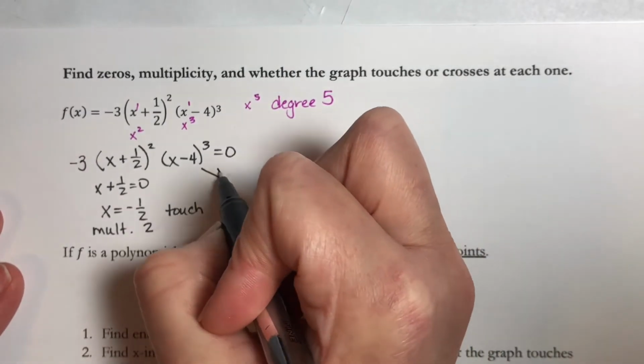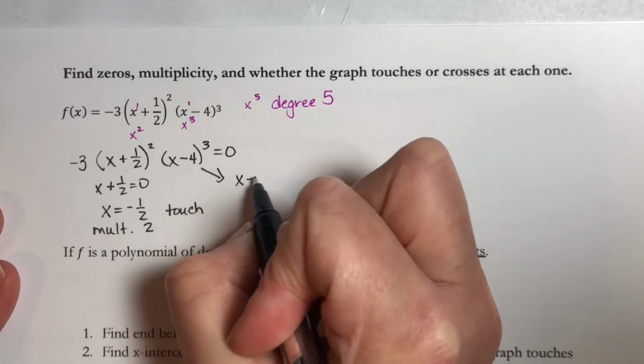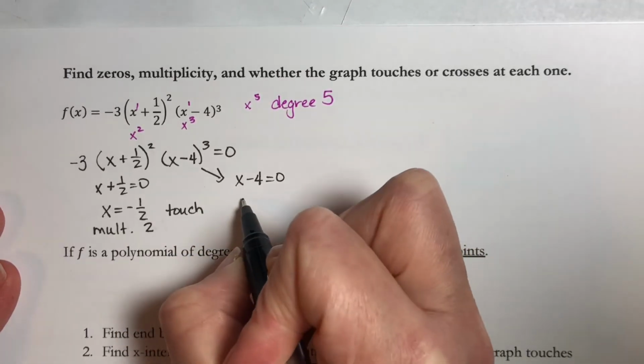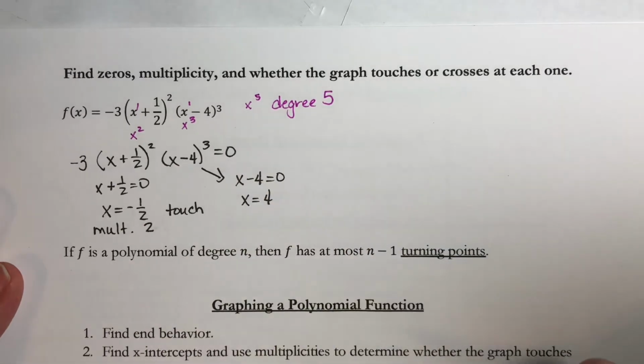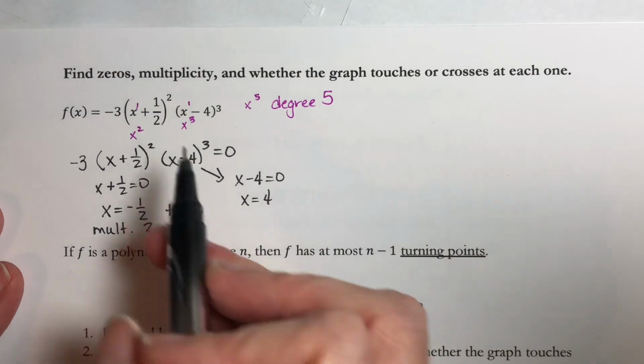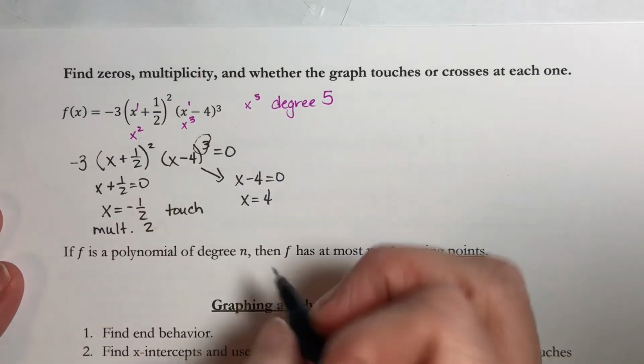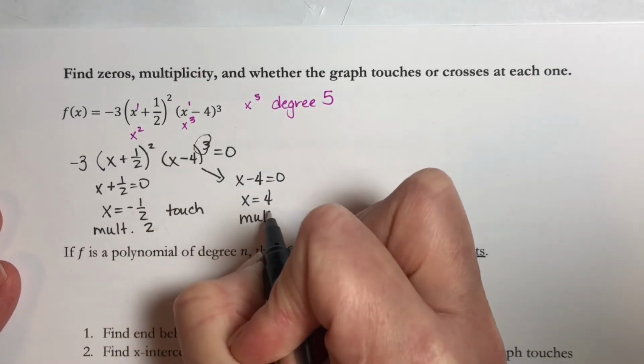Now from this one, I get x minus 4 equal to 0, which means x equals 4. So 4 is one of my x-intercepts. Now how many times did I get this? I got it 3 times. So this one has multiplicity of 3.